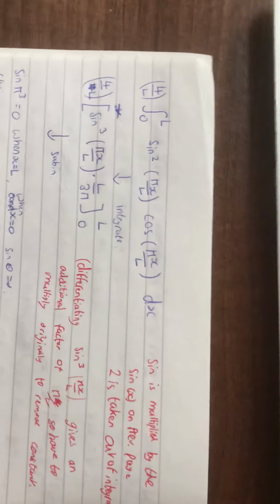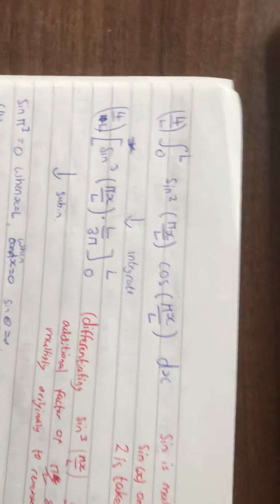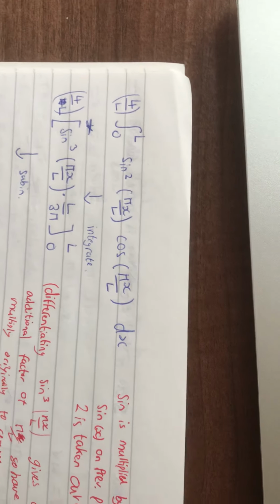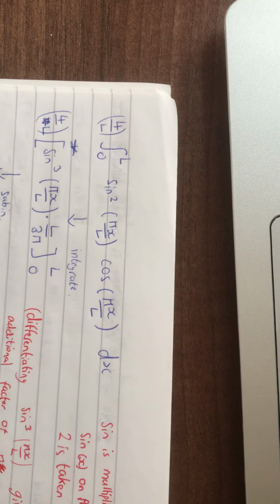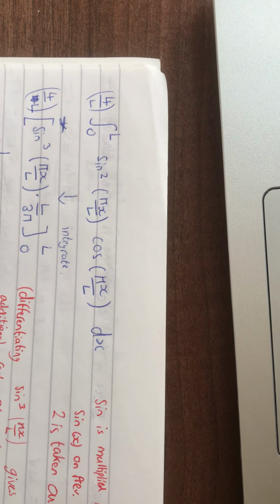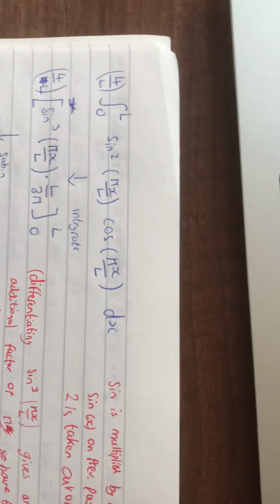Once we've done that, we get 4 over L. The 2 is taken out of the integral, and then we've got sine squared x because we've got 2 of them now. So multiply those together.